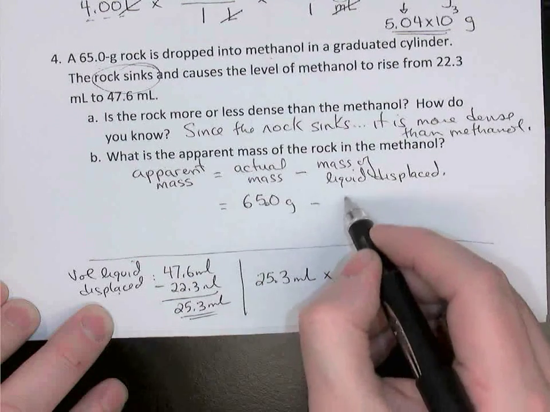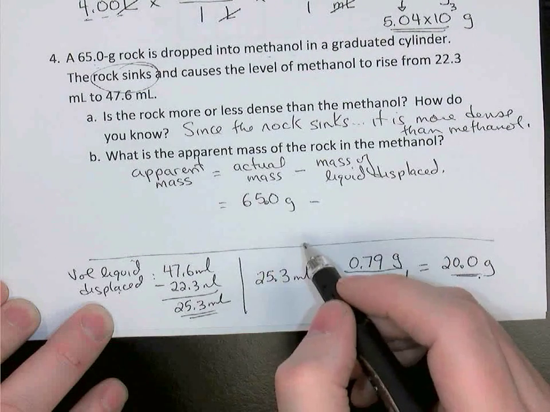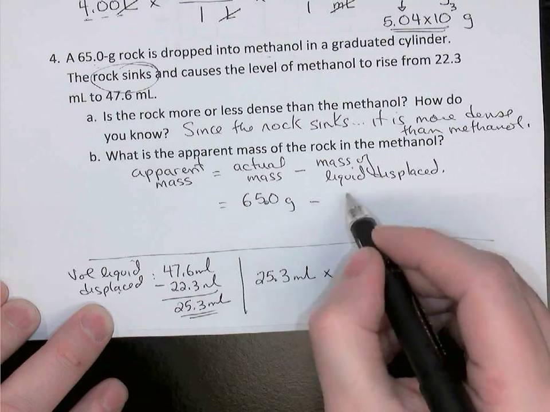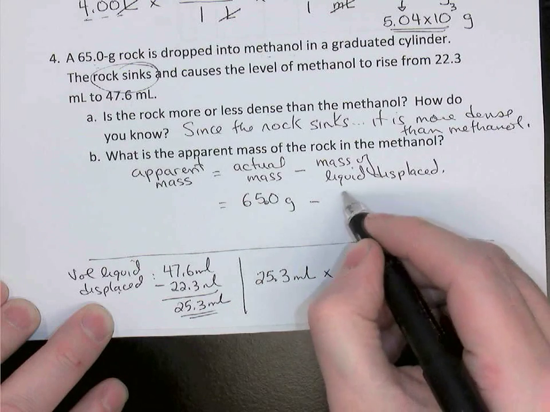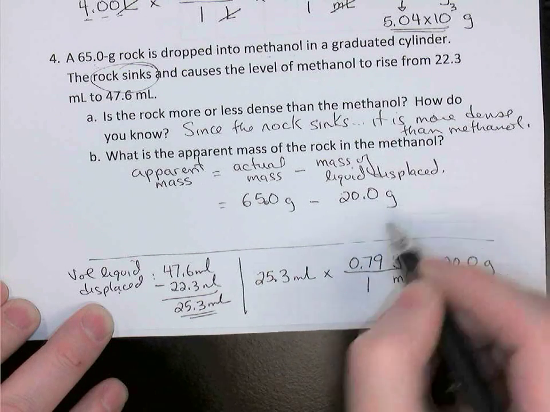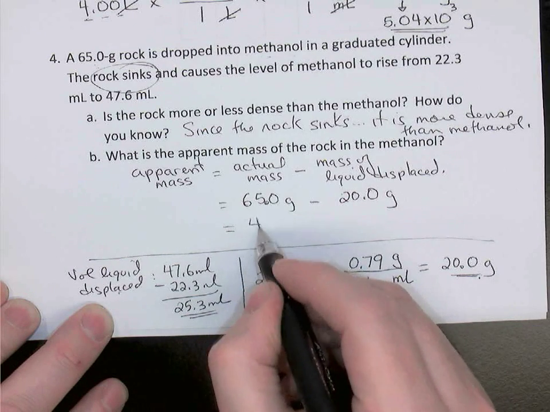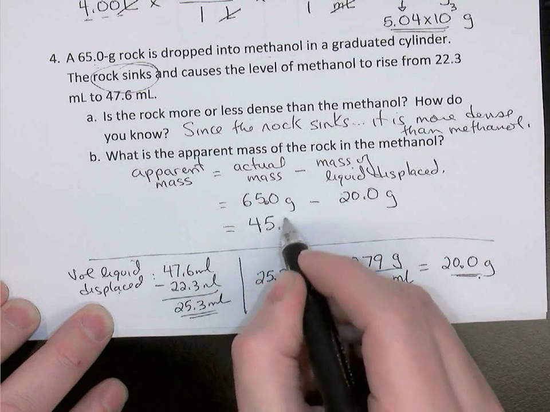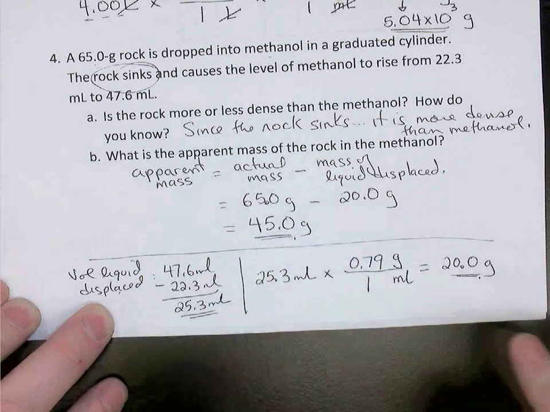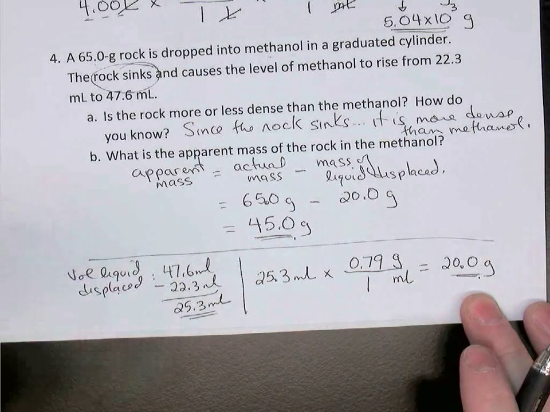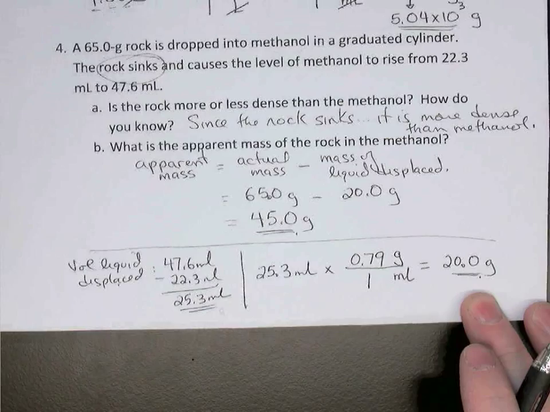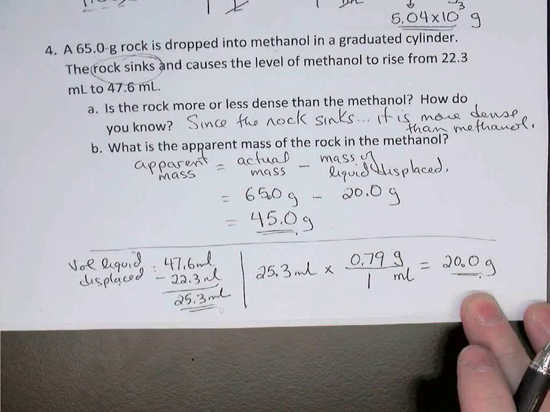So up here we can say the actual mass of the rock was 65 grams and the mass of the liquid displaced was 20.0 grams, which means that in the methanol the rock would have an apparent mass of only 45.0 grams. So it appears to have a mass less than it did outside of the methanol.